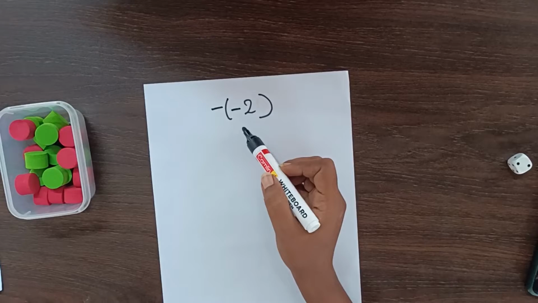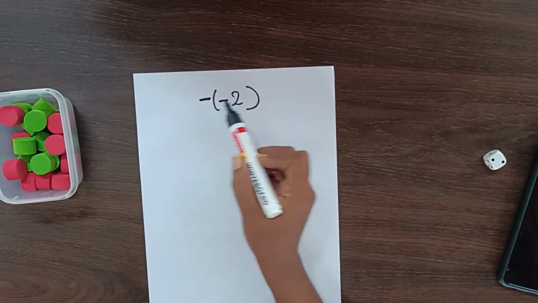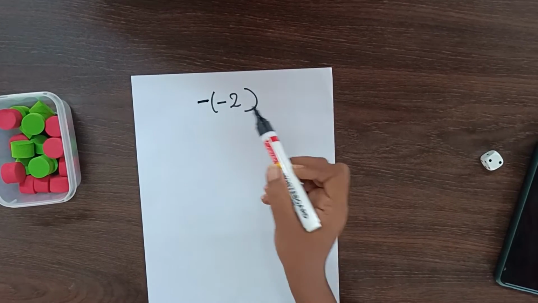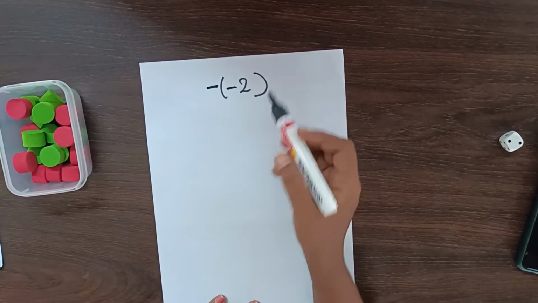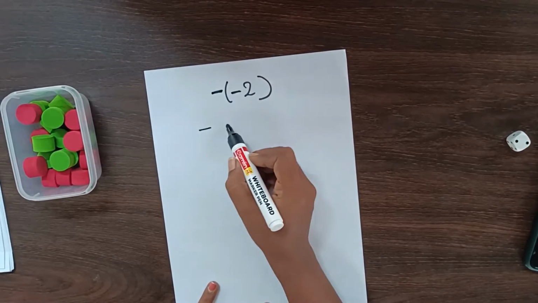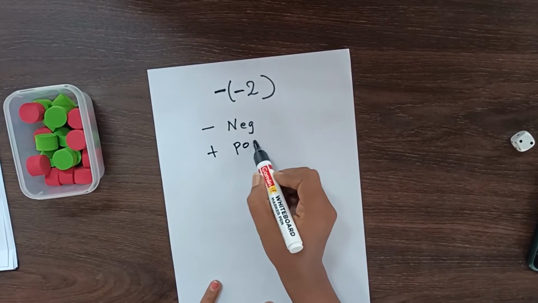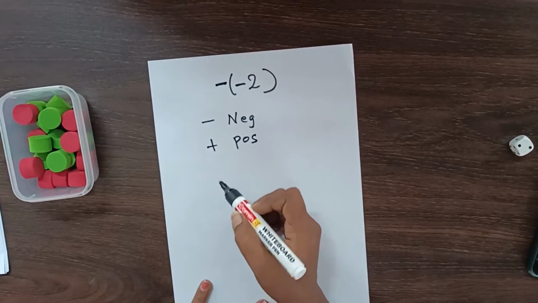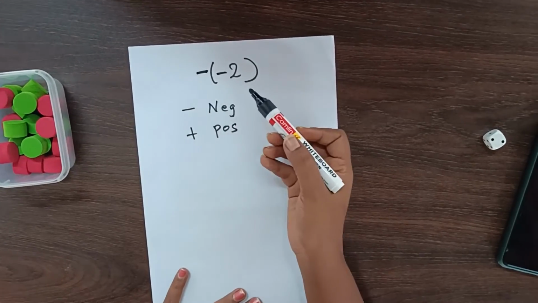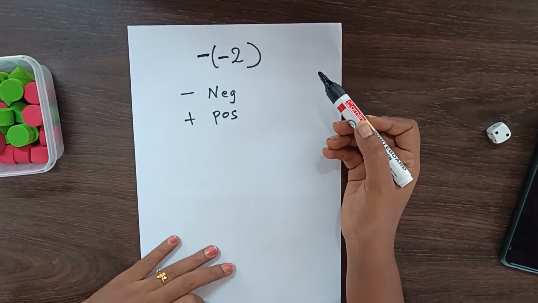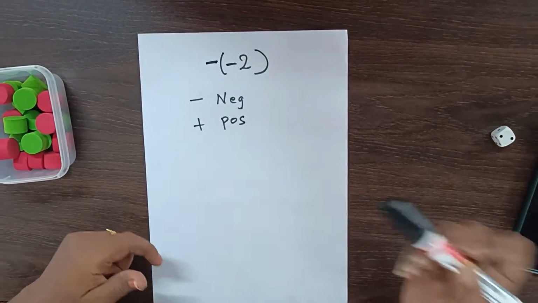So to avoid this confusion, we can say the operation as minus and the sign as negative 2, and for plus we can say it as positive. So minus as negative and plus as positive. In that way we can say minus negative 2, or plus negative 2, or minus positive 2. That would avoid the confusion between the sign and the operation.